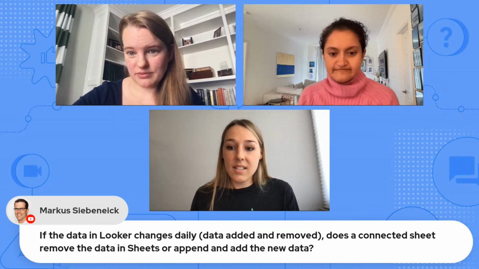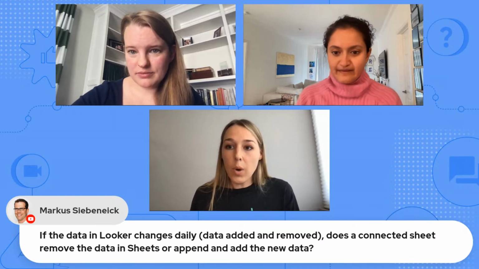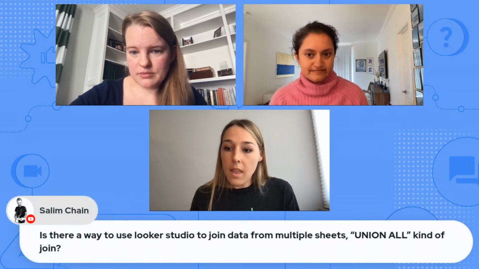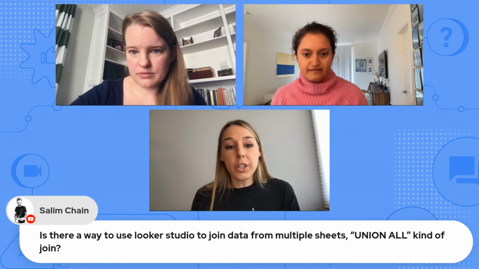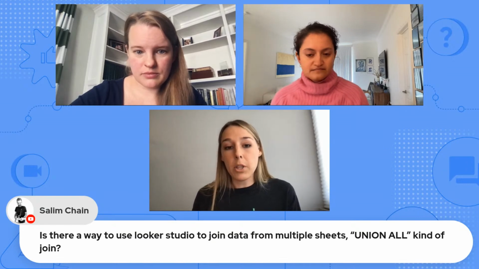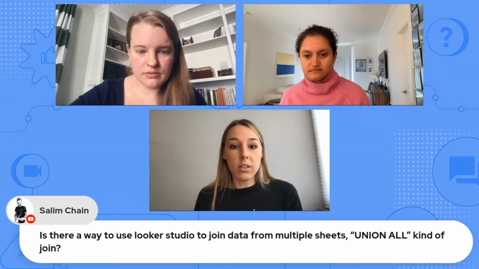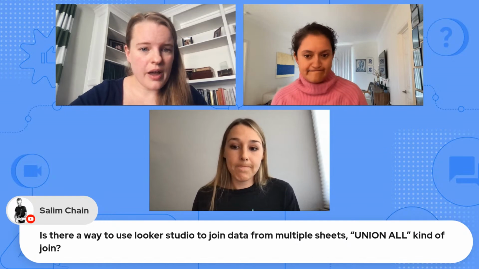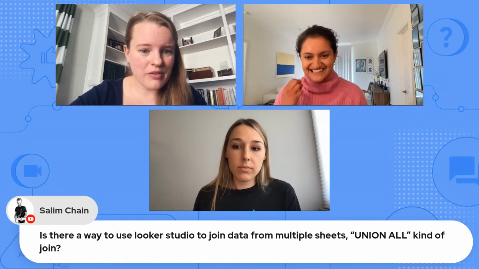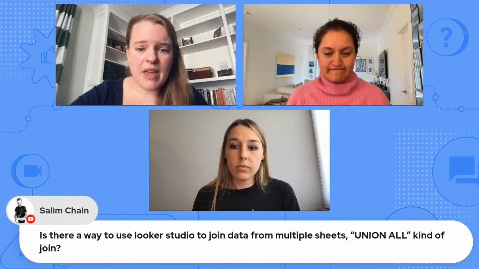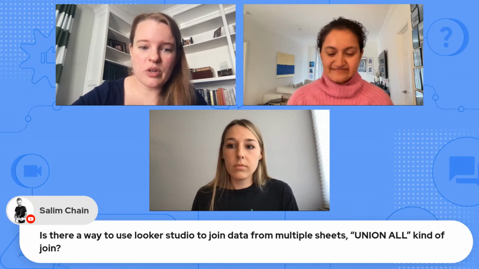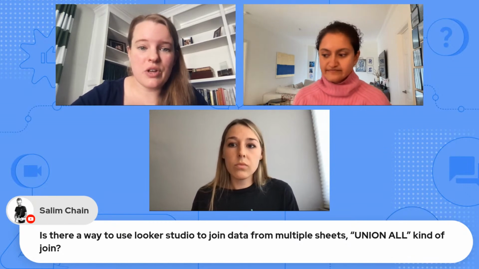All right. So one question we have here is, is there a way to use Looker Studio to join data from multiple sheets, union all kind of join? I'm not sure. I'm not a Looker Studio expert, unfortunately. So this may be better for the community at large. I'm not aware of a union all, but in general, Looker Studio is a great tool.